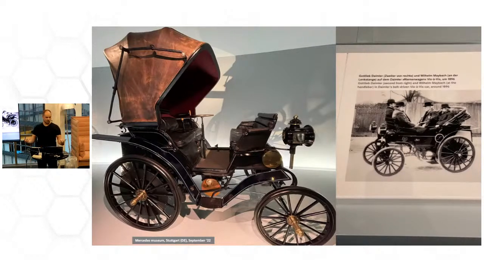But it was social, right? It was a statement. And it drove somewhere around 7 kilometers per hour. And this was 1896, and this is the fourth or fifth generation automobile they've built, Daimler and Maybach, because they were the big heads behind it.